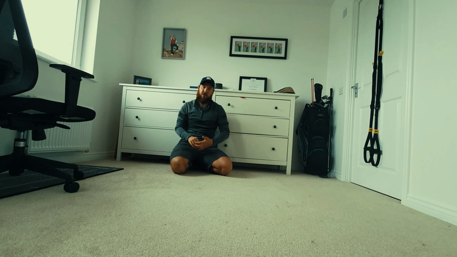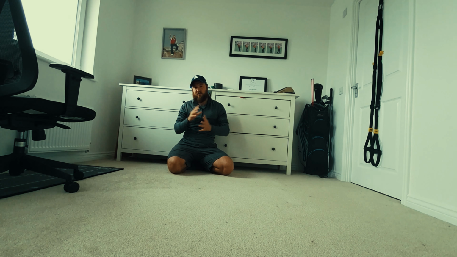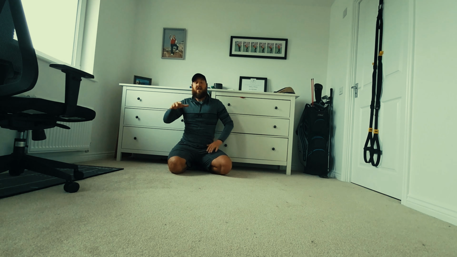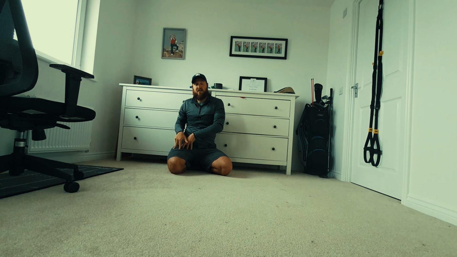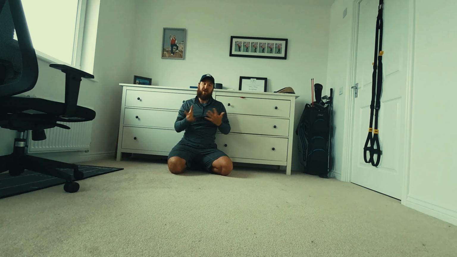What you'll find is it's also a really good disassociation drill. When we talk about disassociation, we're talking about the ability to separate movements of our lower body and our upper body. Because we're working opposite sides, the side of the lower body that isn't moving is stabilizing while the upper body is moving, and vice versa.